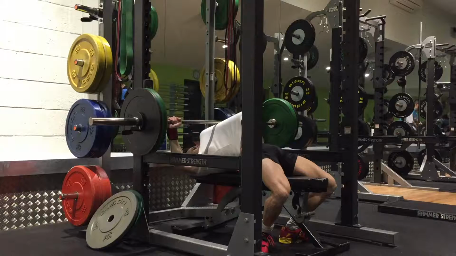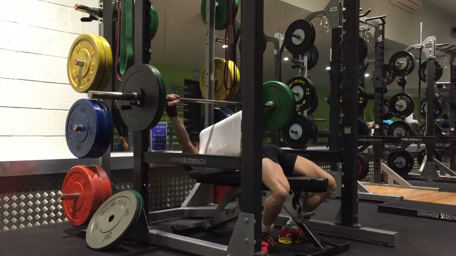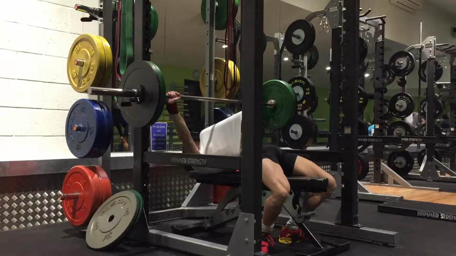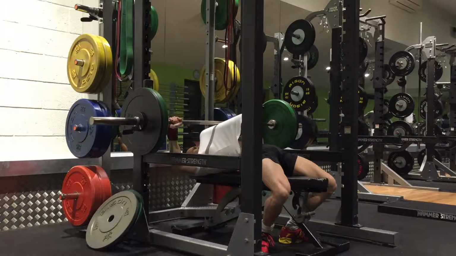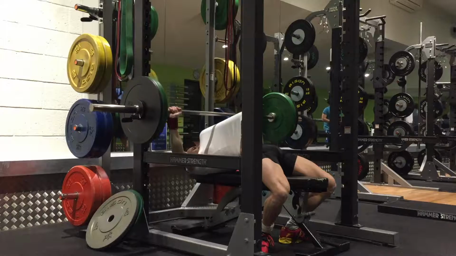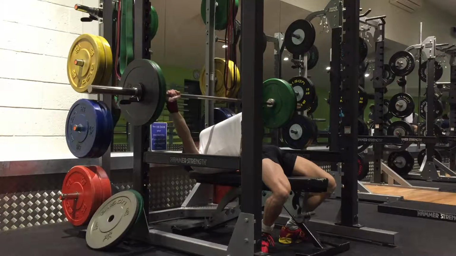The way I'm using the RPE, like I previously mentioned, is only for my assistance work. I watched a video of RTS yesterday talking about assistance work, and it seems like I've been applying it well to my training. An assistance movement is a variation of your main movement that helps you work on the weak point of your competition lift.